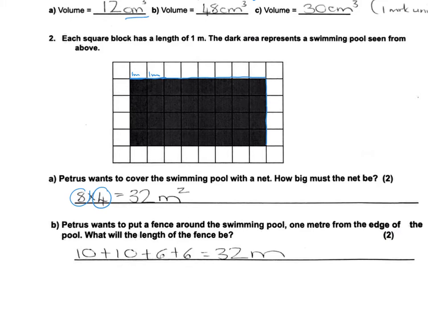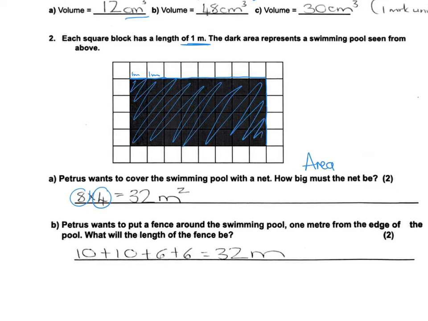And it has to be meters squared because I've told you that these blocks are 1 meter each, their length and their width. And area, remember now, area is 2-dimensional. So you're working out the area at this one. And it's this area now. So in other words, that's how many dark grey blocks there are. If you just counted the blocks, you'd also get 32.